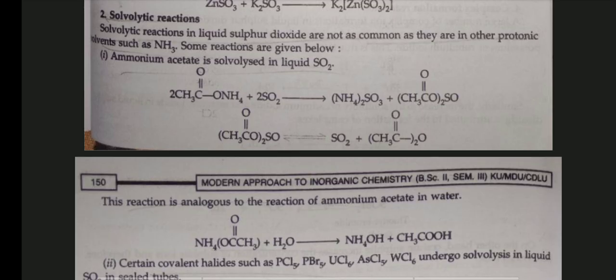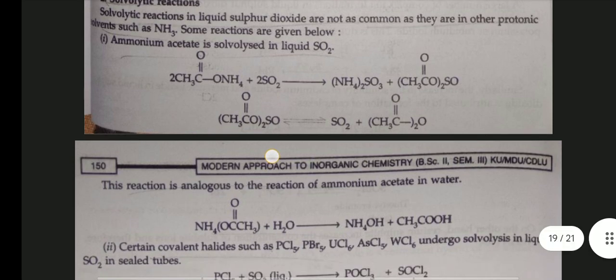Solvolytic reactions in liquid sulfur dioxide are not as common as they are in other protic solvents such as NH3. Some reactions are given below. Ammonium acetate is solubilized in liquid SO2. This reaction is analogous to the reaction of ammonium acetate in water.